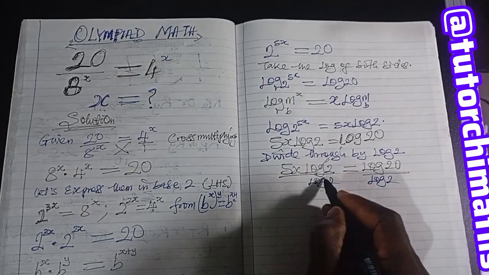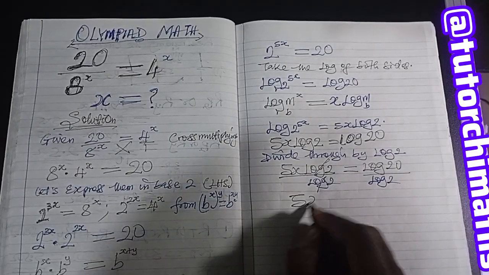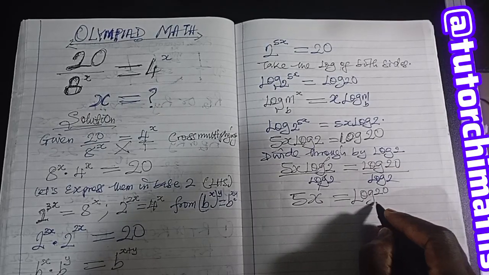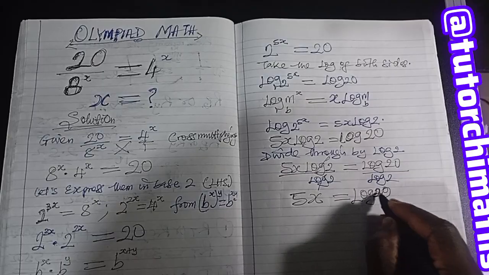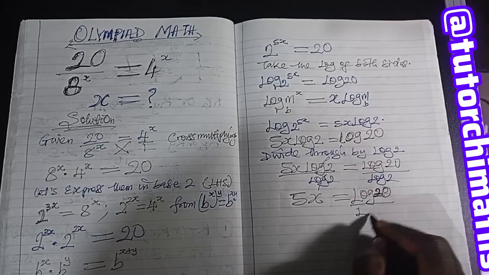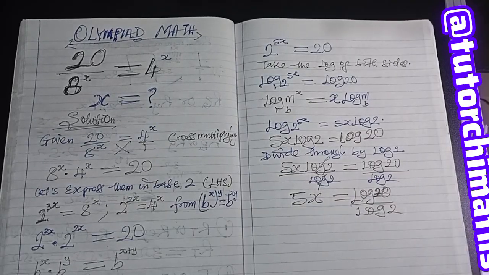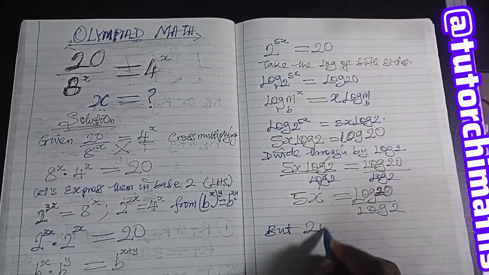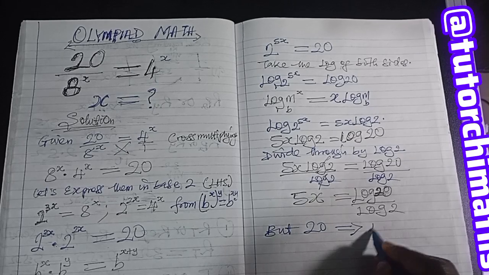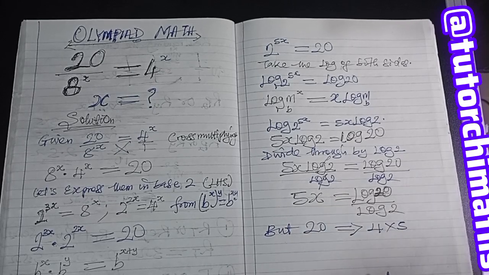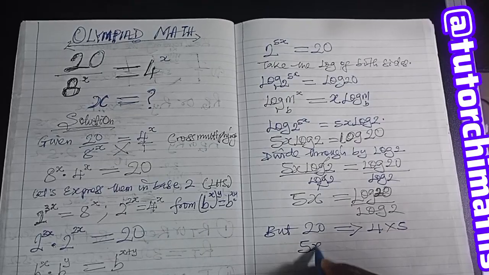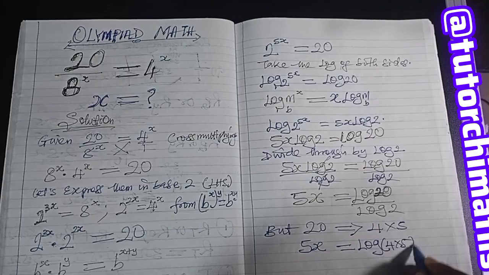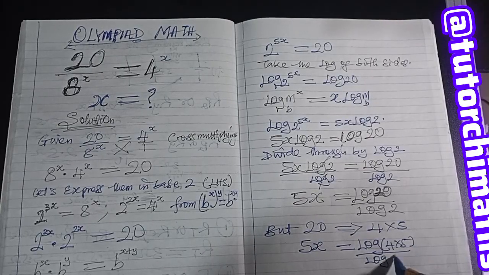Alright, so this can now cancel and we have here 5x is equal to log 20 divided by log 2. Alright, but 20 can also be expressed as 4 multiplied by 5. Alright, so we can have 5x is equal to log bracket 4 times 5, then divided by log 2.